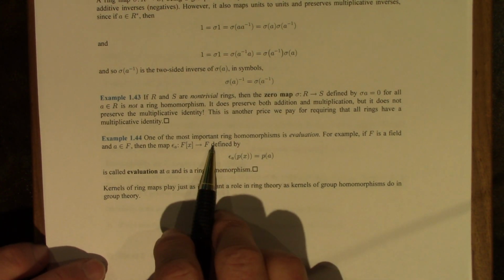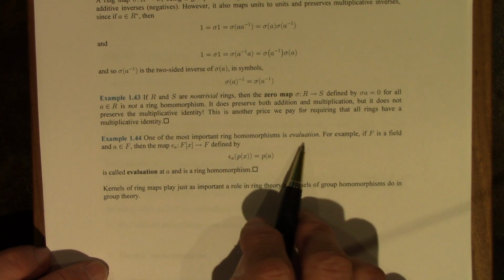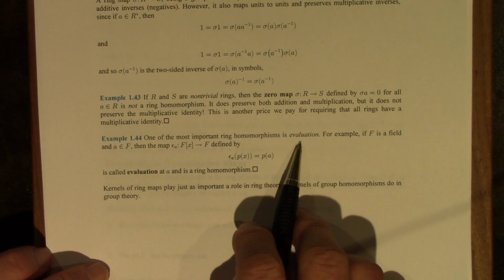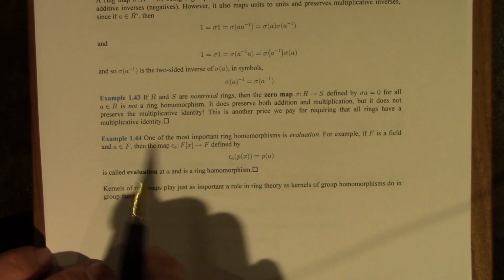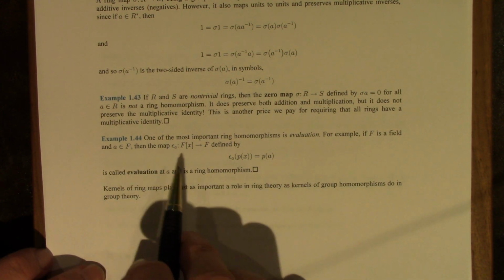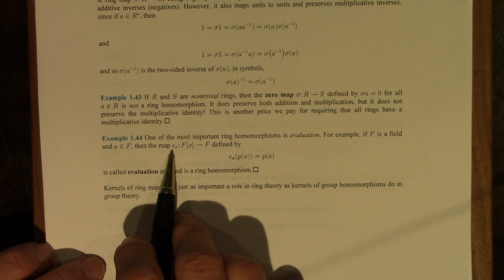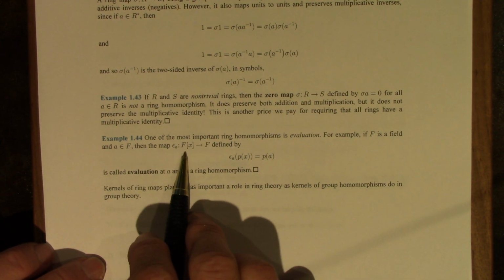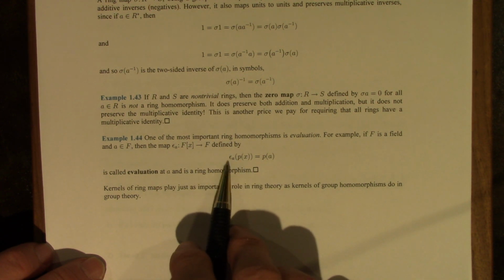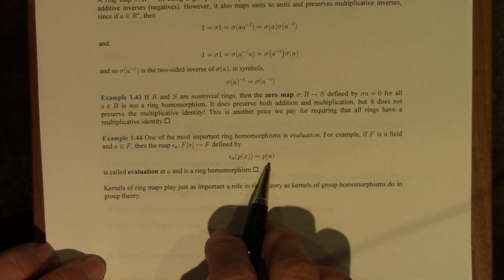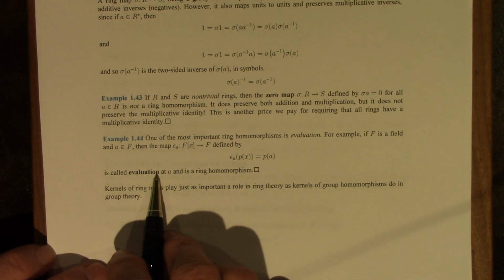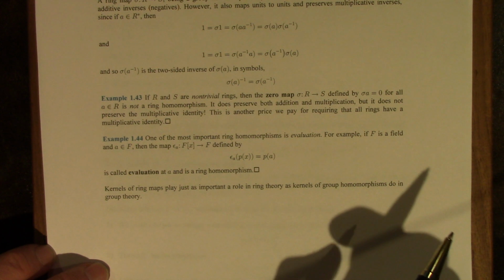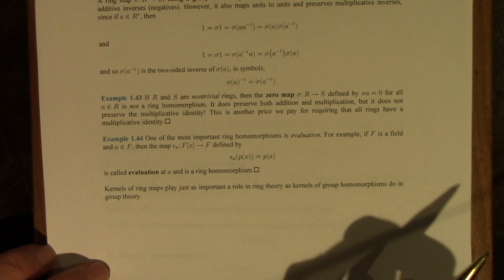One of the most important ring homomorphisms is evaluation. So for example, if F is a field and a is an element of F, then the map epsilon sub a from the polynomial ring F[x] to F, defined in words by evaluate at a. In fact, that's what this is called, evaluation at a, is a ring homomorphism.